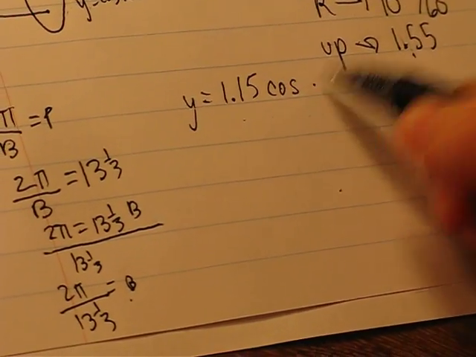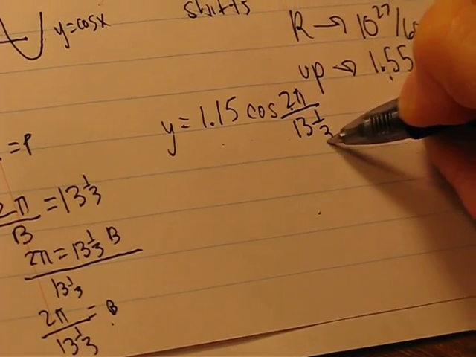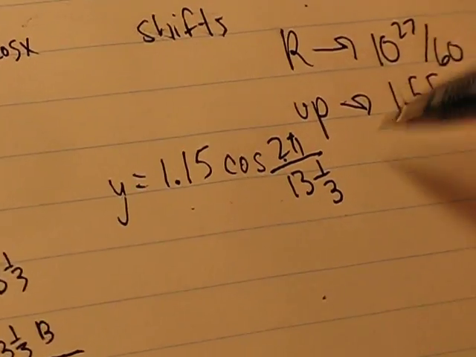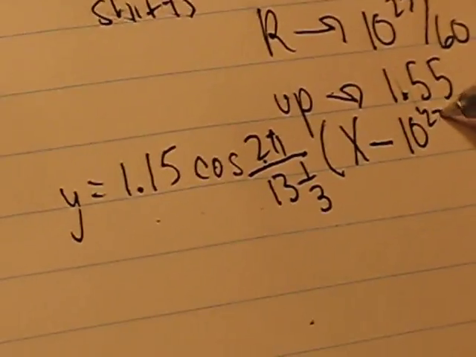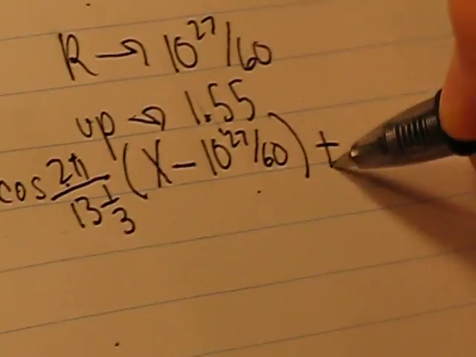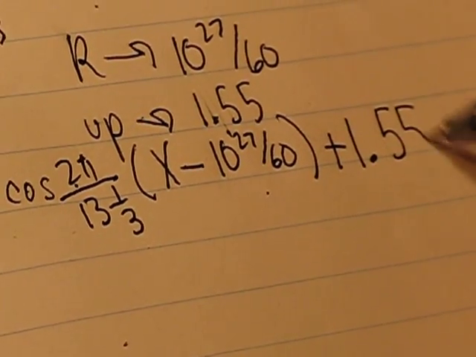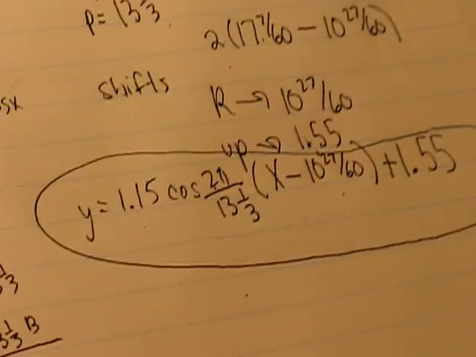This b goes right here. Then we have x minus 10 and 27/60, which represents the shift to the right, plus 1.55, the movement upwards. And this right here is our cosine function.